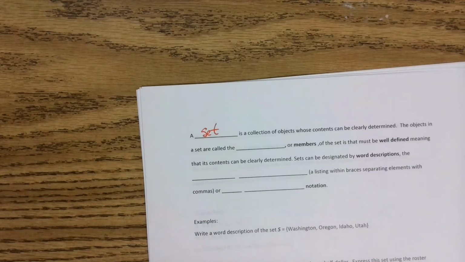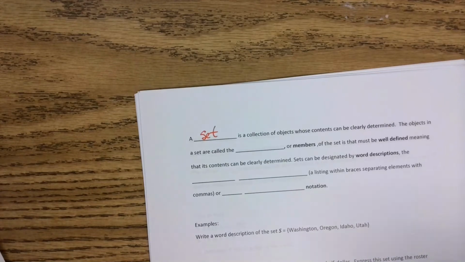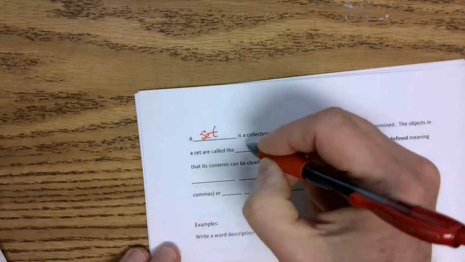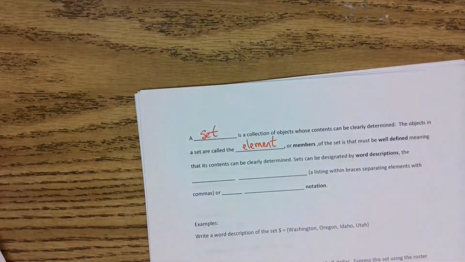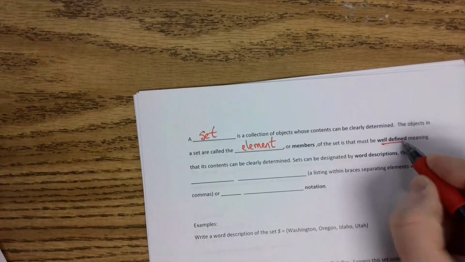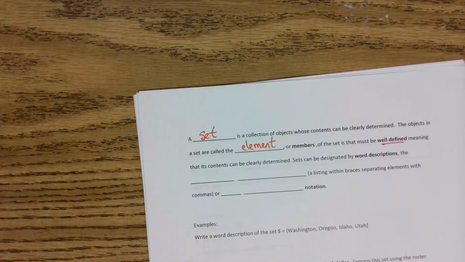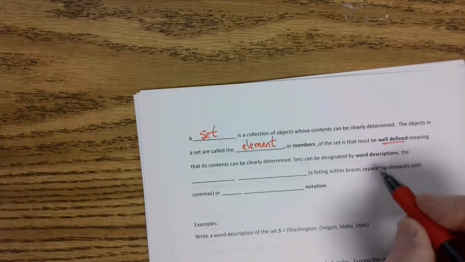Okay, so you can have all kinds of things. You just have to define them. And everything that's in a set is called an element or a member. Once again, it has to be well defined. Just use words. Use a lot of words. And they have to be clearly determined. I can't say coins. Well, which coins? Coins in my desk, coins in my pocket, coins in my car. I need to tell you which ones they are. So you can use word descriptions.